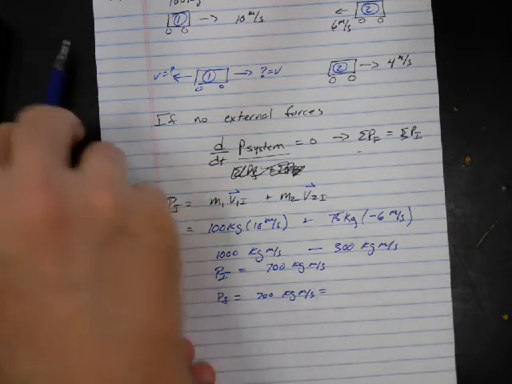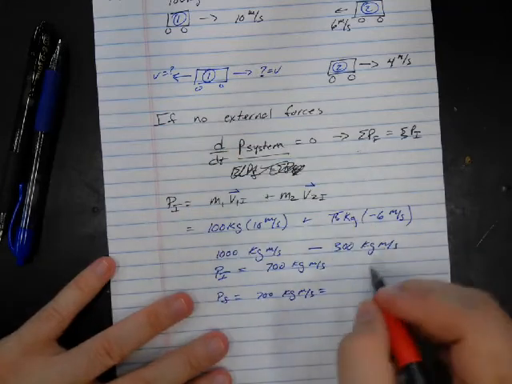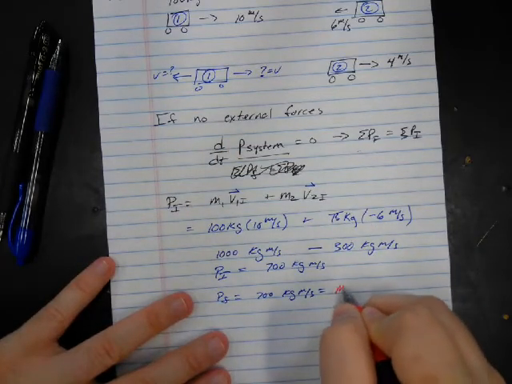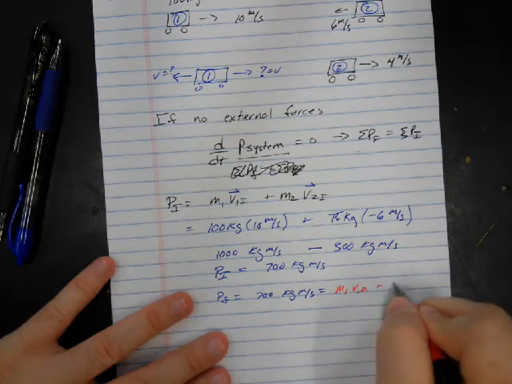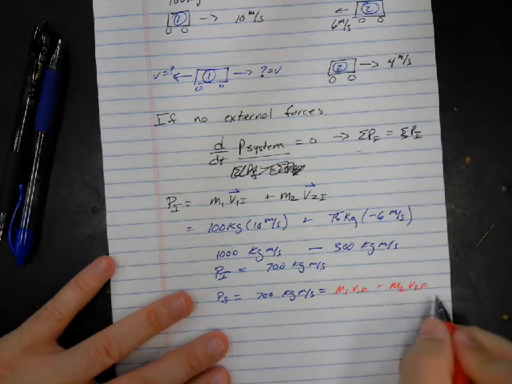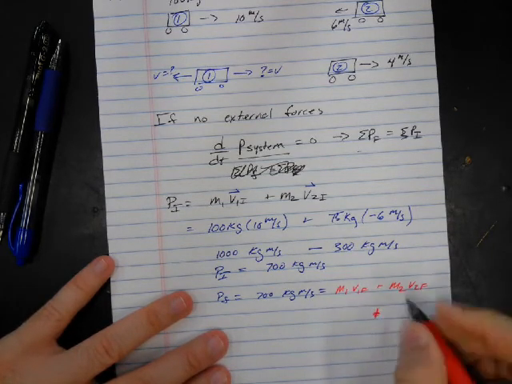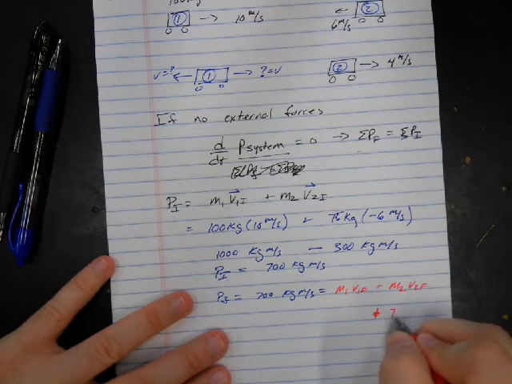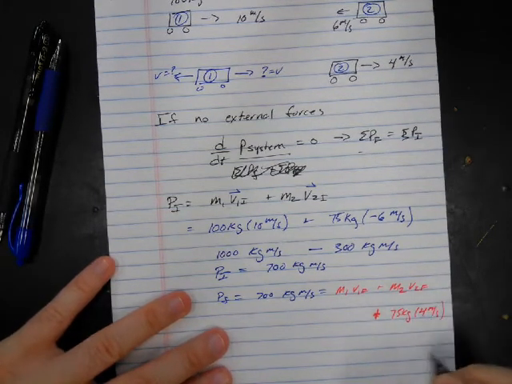But that equals, now it's our mystery velocity times our mass, M1 V1 final plus M2 V2 final. And we only know this term is going to be 75 kilograms times 4 meters per second.